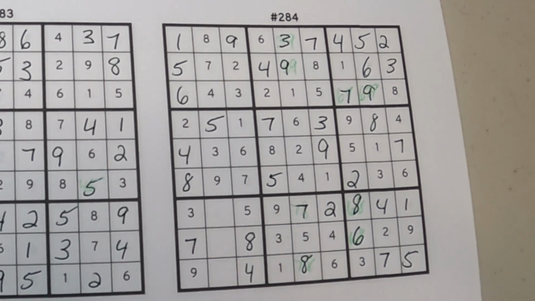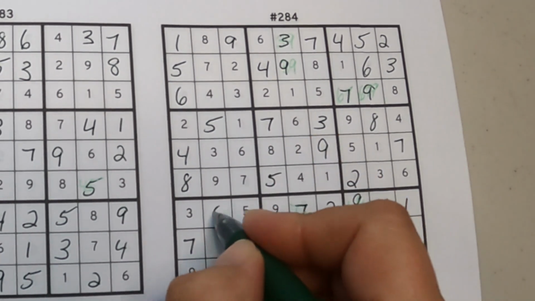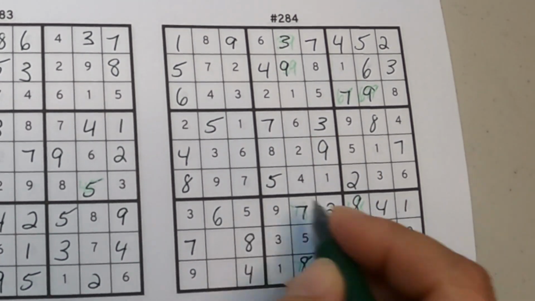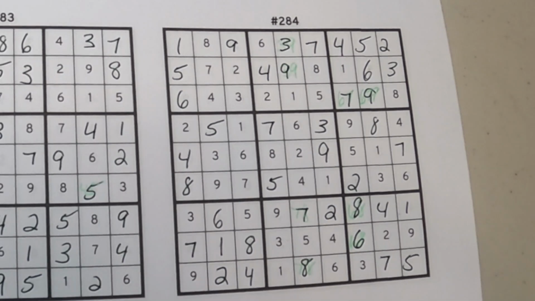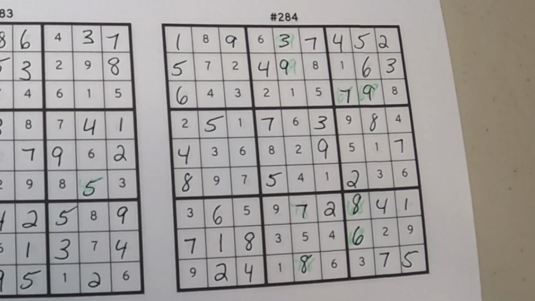For this box now, we're missing 1, 2, and 6. We've got 1 and 2 here, so this is our 6. 2 here, so 1 and 2. And there we have it for today's puzzle.